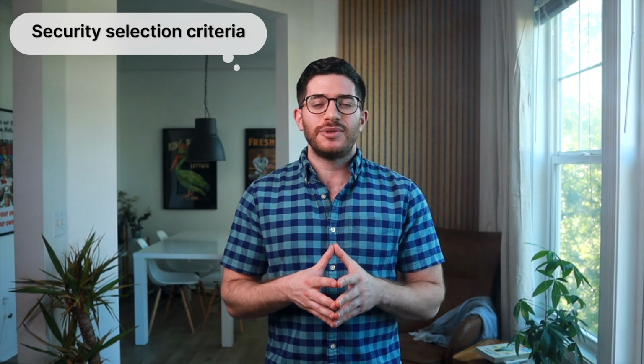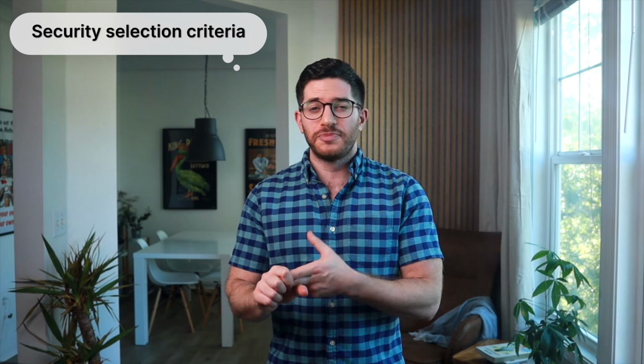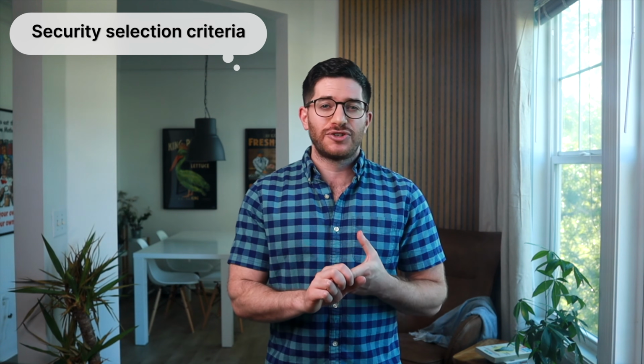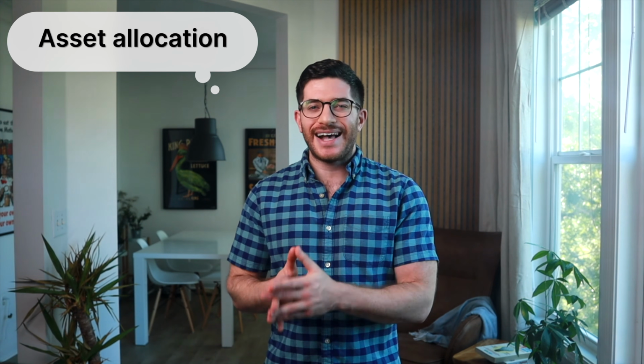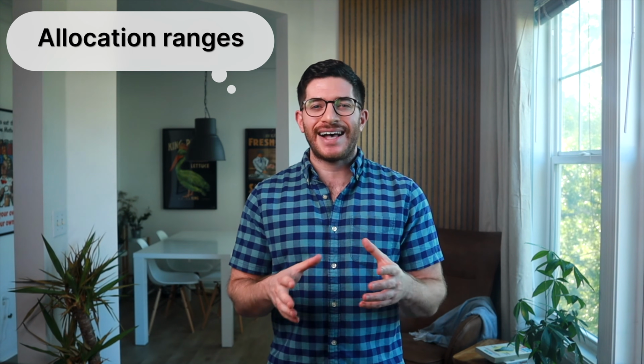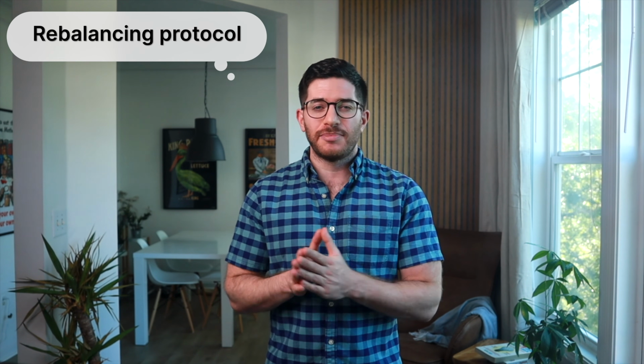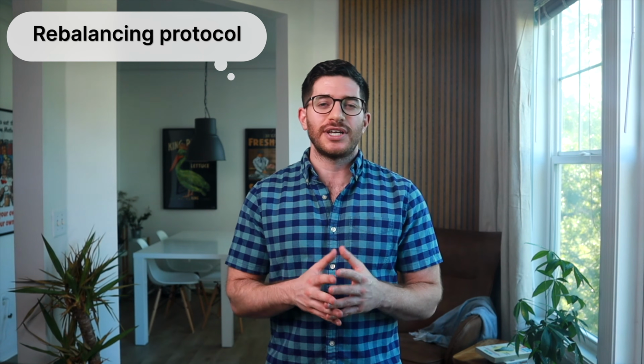Security selection criteria and strategies to include or exclude, such as passive index funds, rules-based active funds, actively managed funds, options-based funds, etc. Target asset allocation for different asset classes, such as stocks and bonds, and potential glide path thereof. Target allocation ranges for specific assets and market segments, like US small cap value stocks, emerging markets, etc. Rebalancing protocol such as semi-annually on January 1st and July 1st.